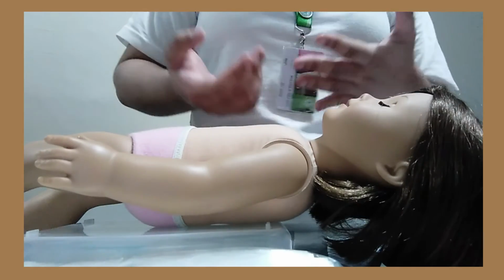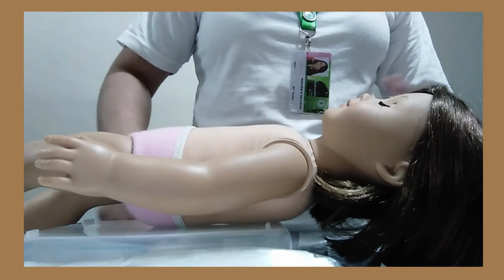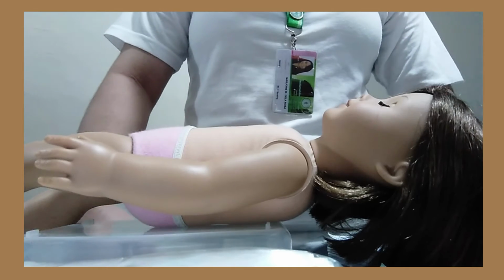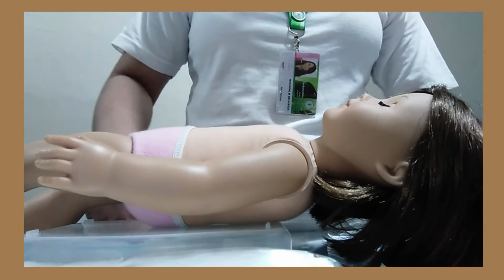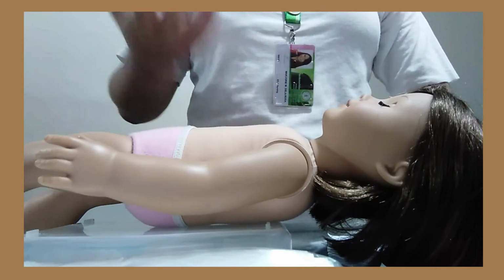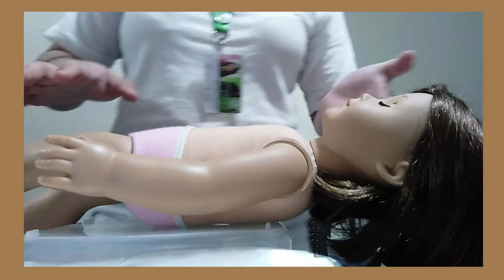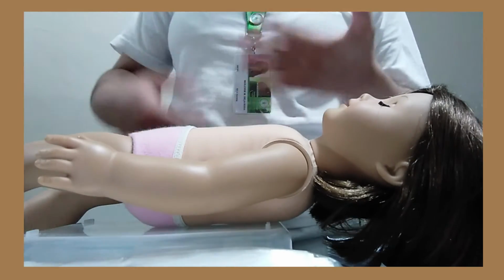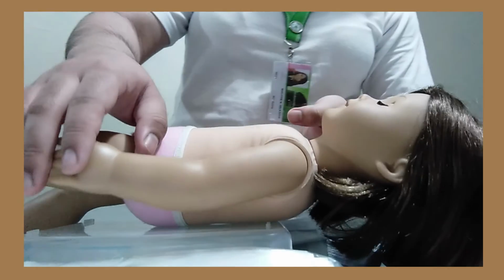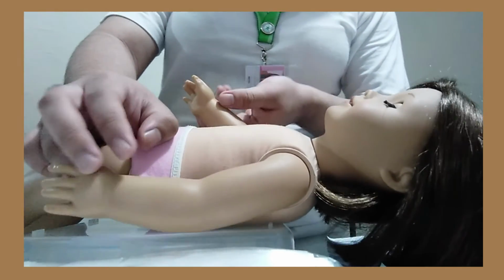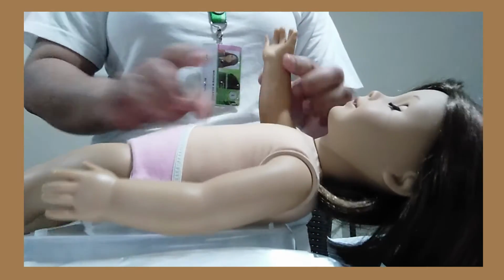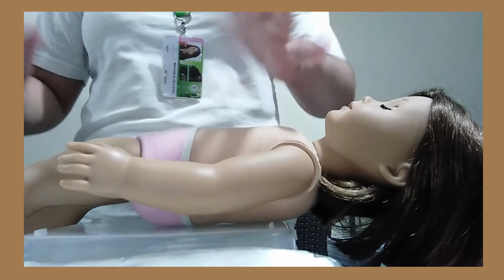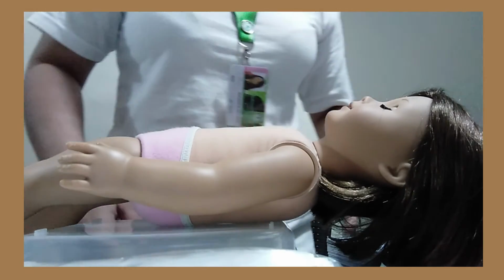Okay, so we're going to be assessing the adequacy of the arterial flow for the arterial insufficiency if suspected. After that, we're going to be documenting the findings in the client record. If we see any presence of superficial veins, we're going to be documenting them. But as I can see in here, there is none naman, okay?